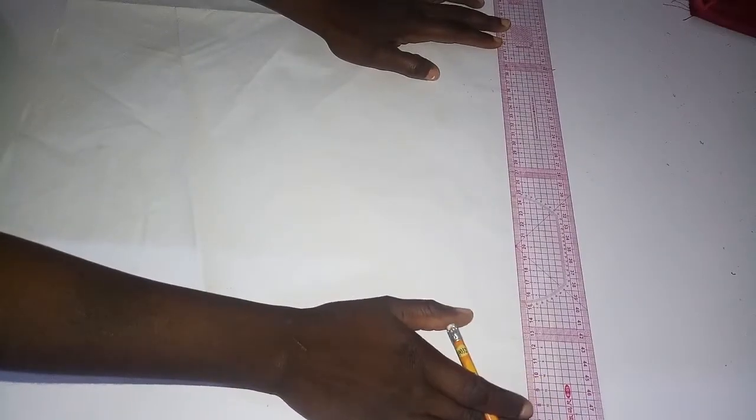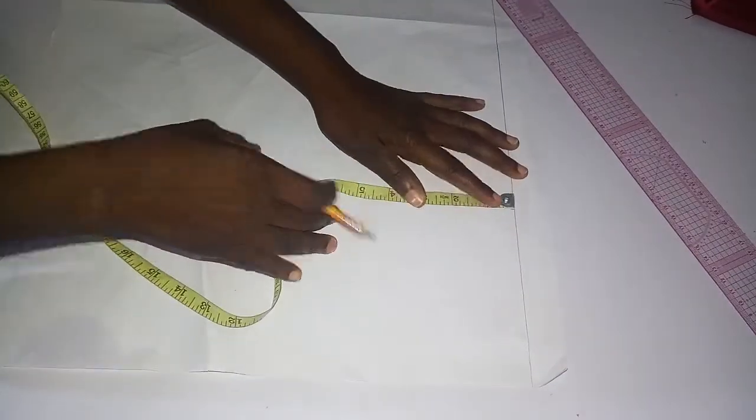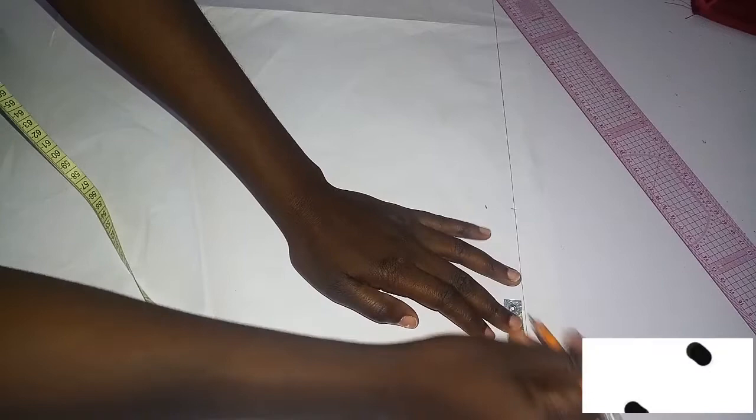So starting off, I'm going to be drawing a horizontal line at the top of my paper. This is going to serve as my shoulder line. And on that line, I'm going to mark half my shoulder width measurement. And from that point, I'm going to mark down 1 inch, just like I've done here, for my neck point.